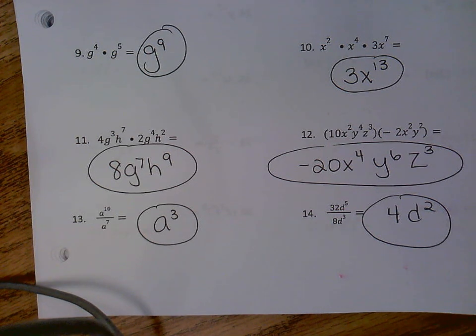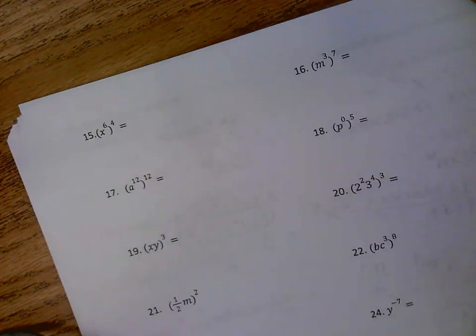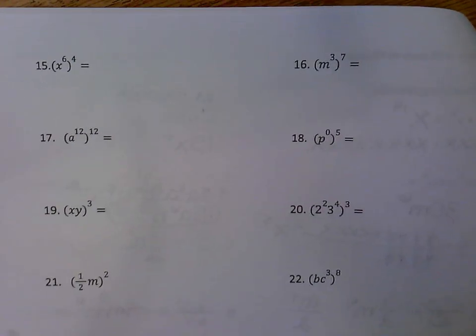Can I flip to the back page? Okay. These are the exact type of questions that will be on Friday's quiz. So your homework will practice it twice. We'll review it again on Friday. All right, here are a couple more properties.